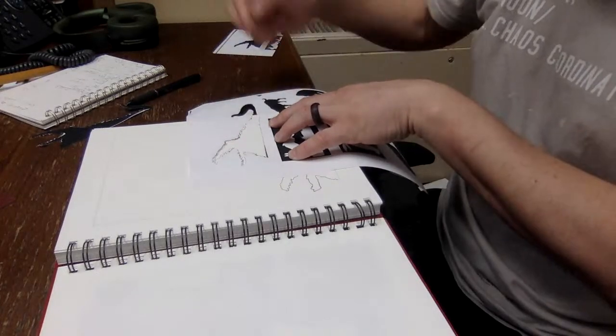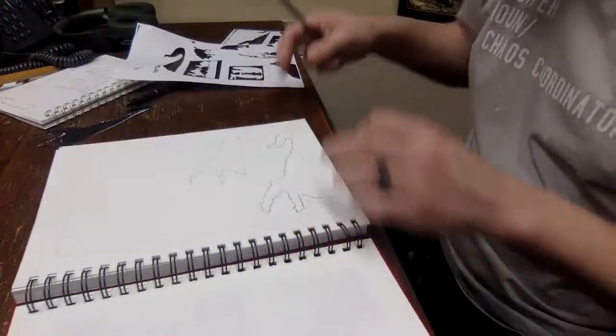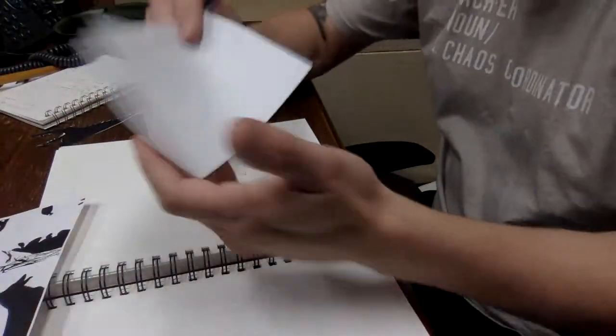Boom. Notice when I get to that border, I don't have to draw the line. I just end it there. It gets cropped. It falls off the edge. This is a pretty cool trick too. This is another way of transferring things.